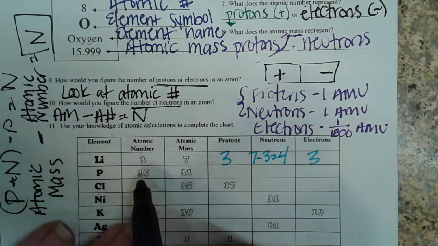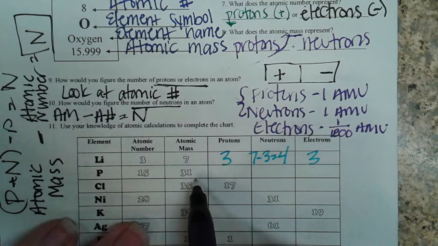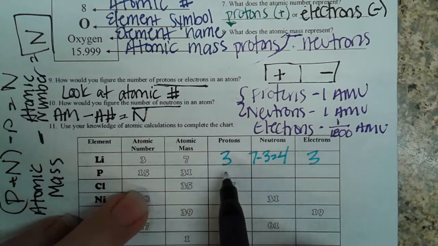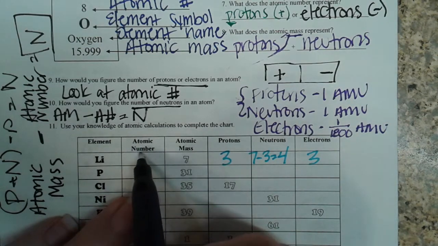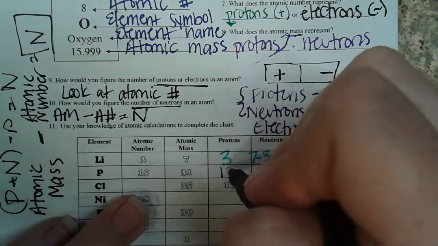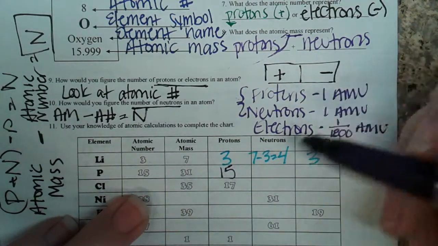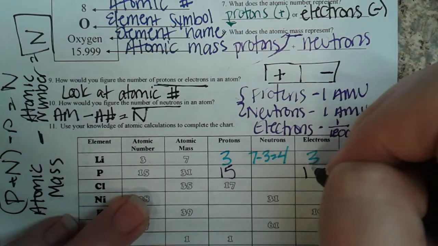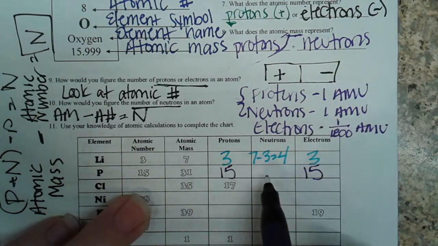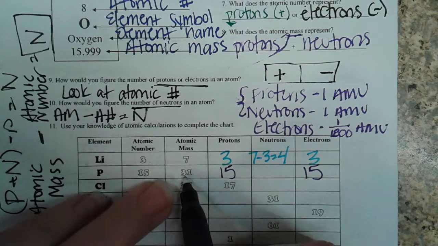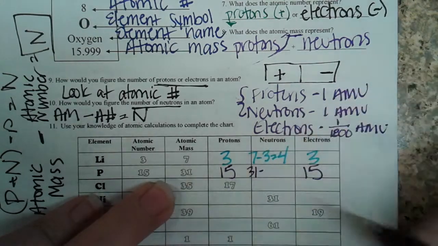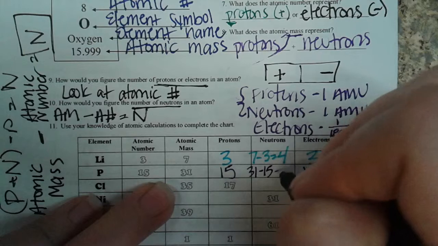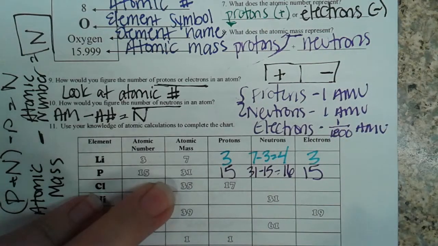P, I have an atomic number of 15, an atomic mass of 31. Protons, I know the protons are the same as the atomic number, so this will be 15. If I have 15 positives, I'm also going to have 15 negatives. Now I need to figure out neutrons. Again, I'm going to take my atomic mass of 31, subtract my 15, and I have 16 neutrons.